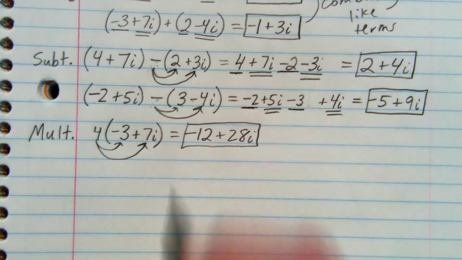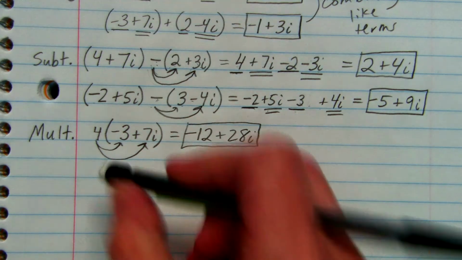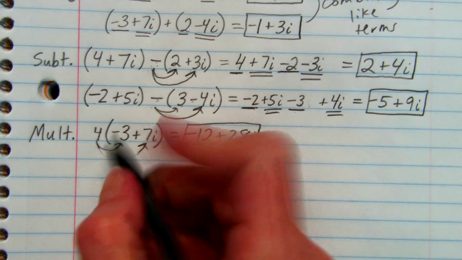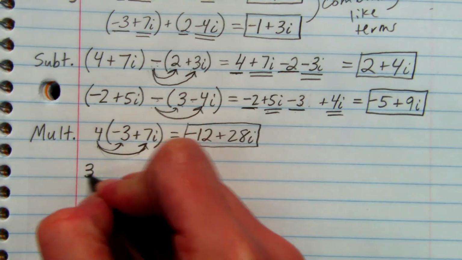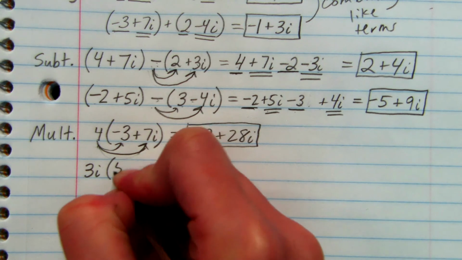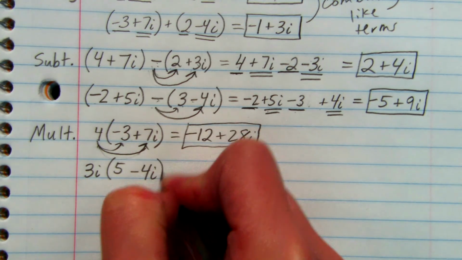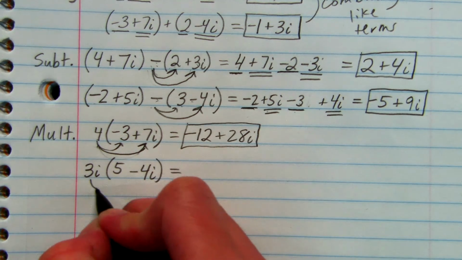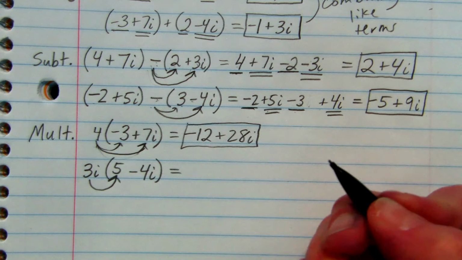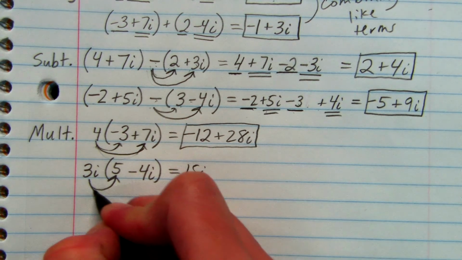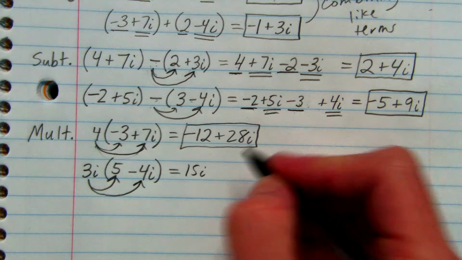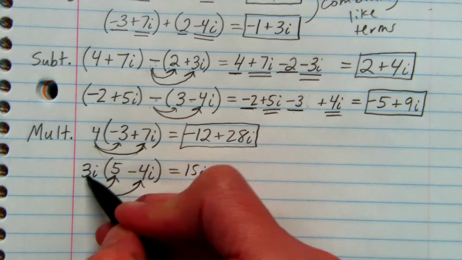It gets a little bit more exciting if you have to distribute imaginary numbers with i. So let's do one of those. Let's say I have 3i times 5 minus 4i. So I'm taking 3i times 5. What will that be? 15i. And then I'm going to take 3i times negative 4i. So I'm going to have negative for sure, positive and negative.